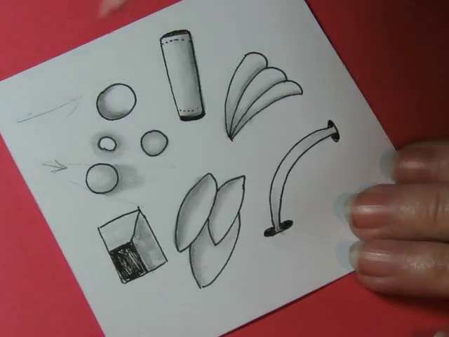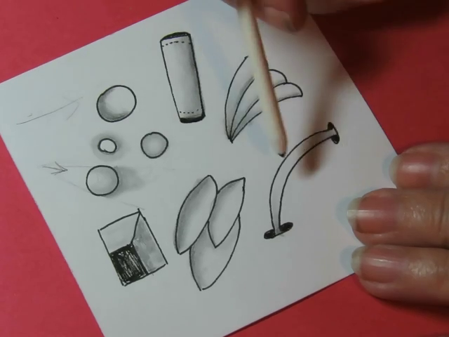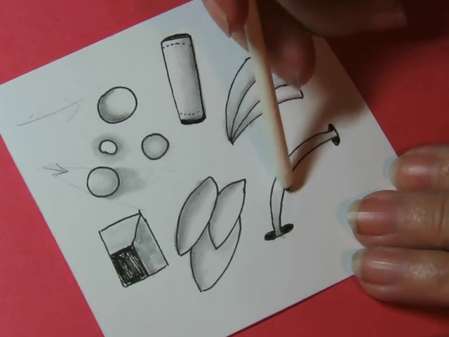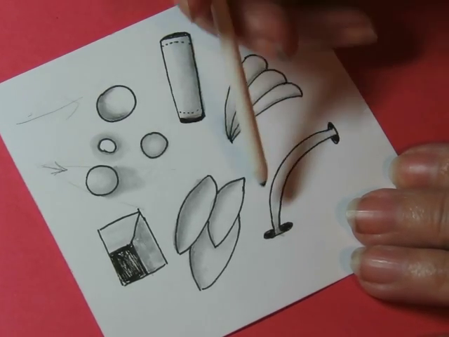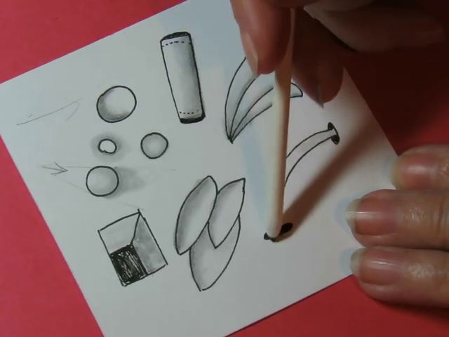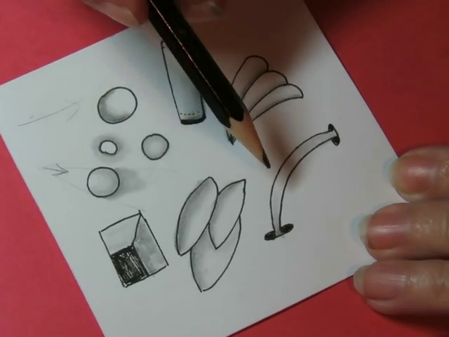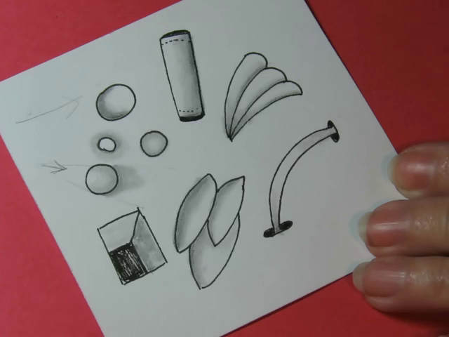And then if the light is coming, let's say the light's coming from here, it would hit here. If this was actually coming up out of the paper, like a loop of string coming up out of the paper, you actually don't even really need the pencil.